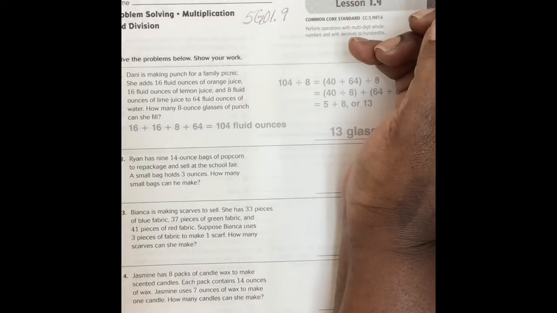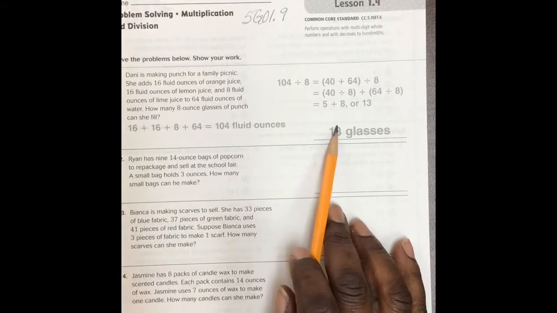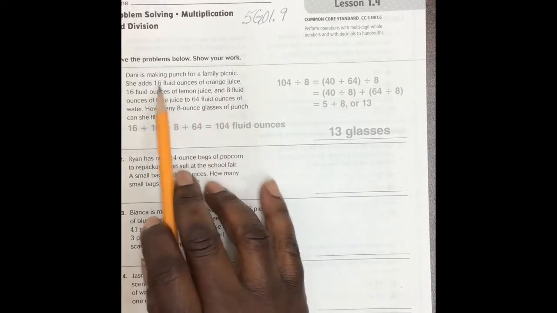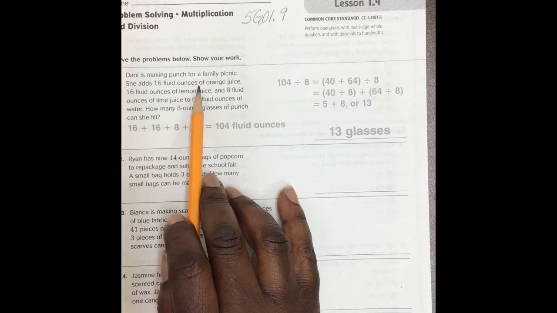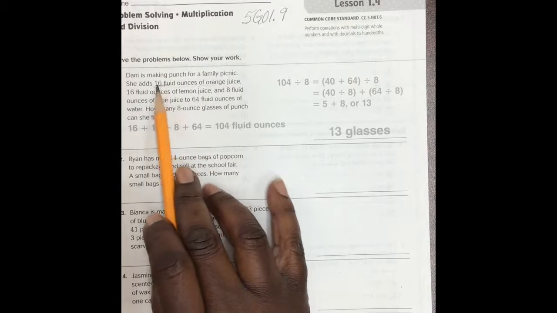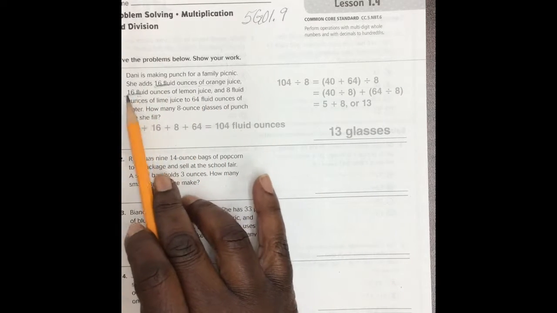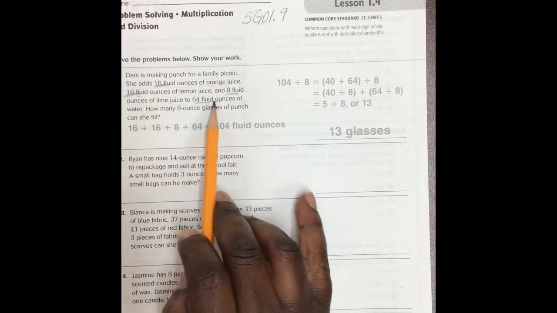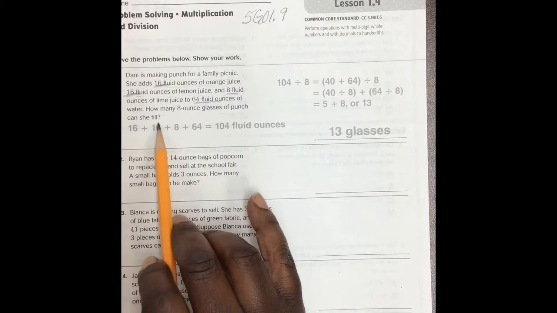1.9, okay? Let's take a look at the first one, the example that they gave. Danny is making punch for the family picnic. She adds 16 fluid ounces of orange juice, 16 fluid ounces of lemon juice, 8 fluid ounces of lime juice, and 64 fluid ounces of water. How many 8 ounces of punch can she fill?